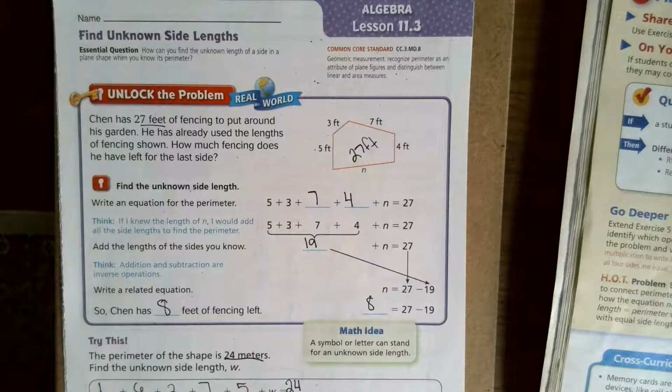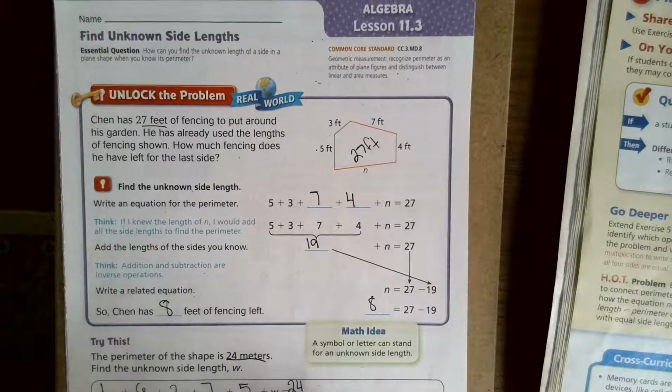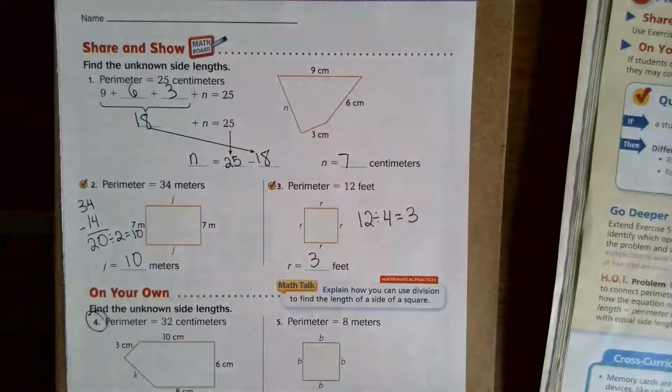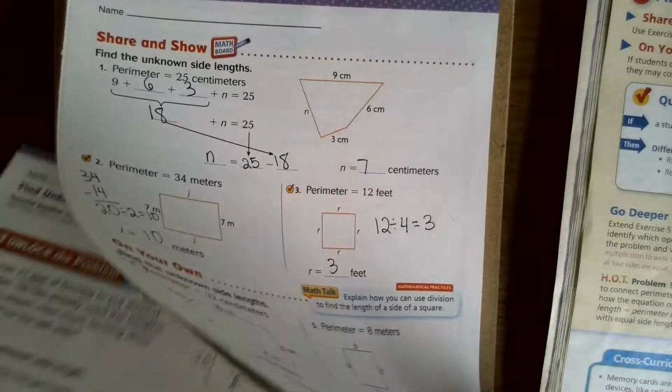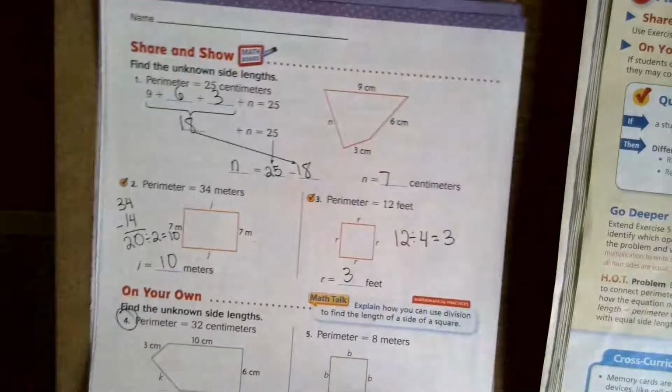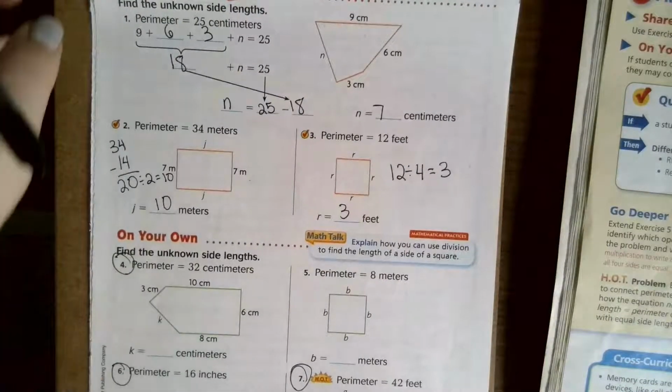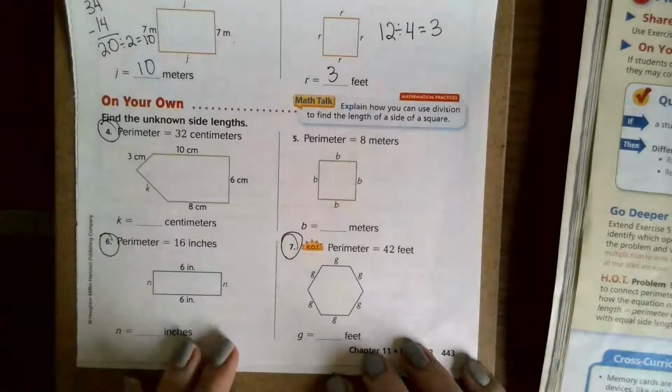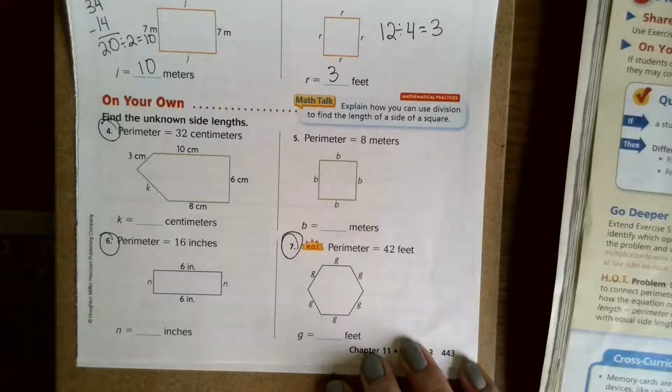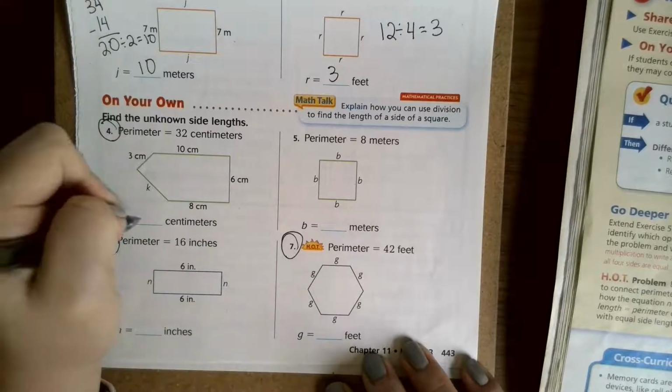Okay, so on Wednesday you were working on lesson 11.3, finding the unknown sides of certain shapes. So let's go over the practice problems. For number 4, I'm just going to fill in the answers, and if there's one that you're unsure about, please let me know and I can give you some more information.